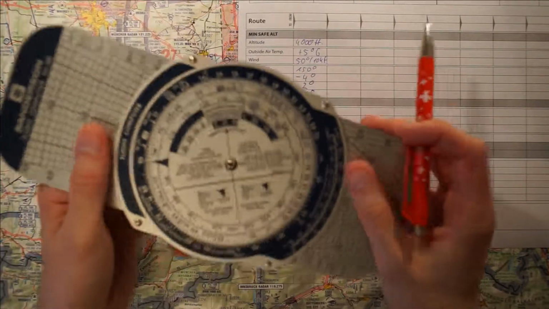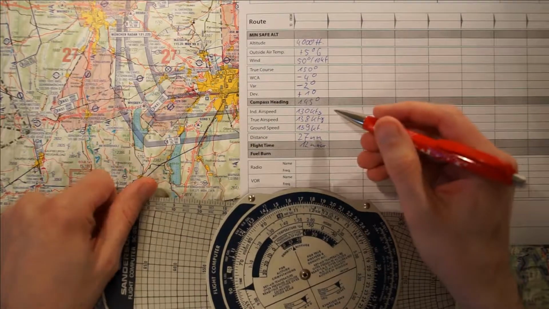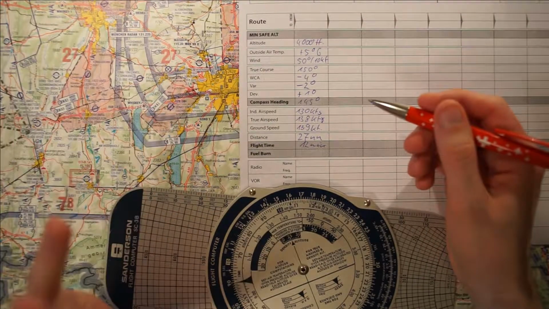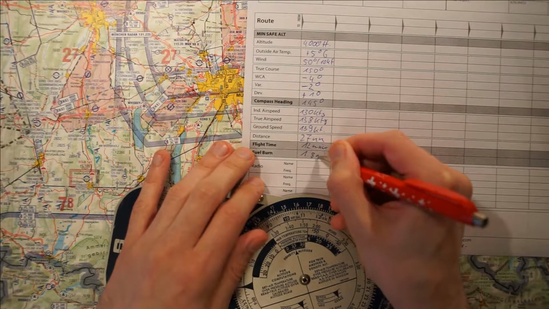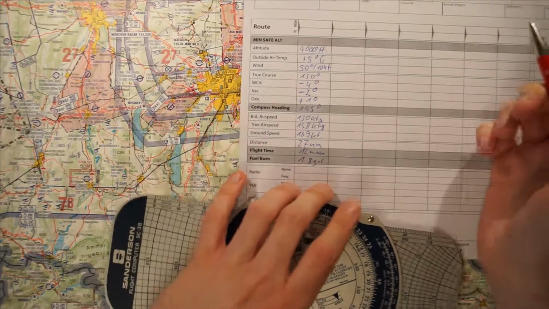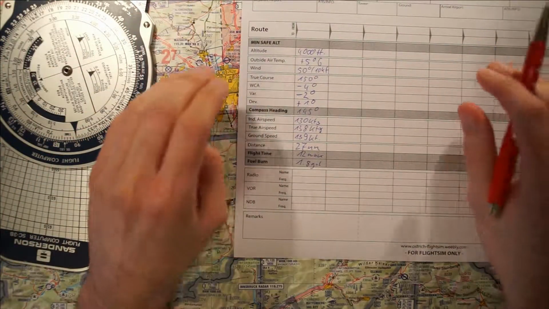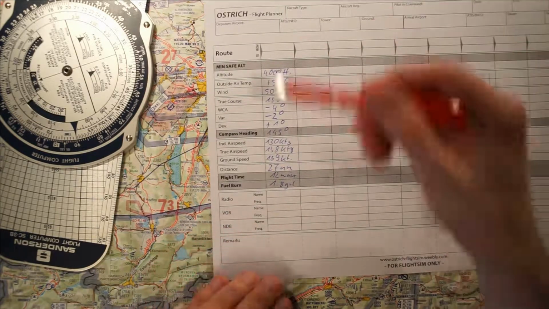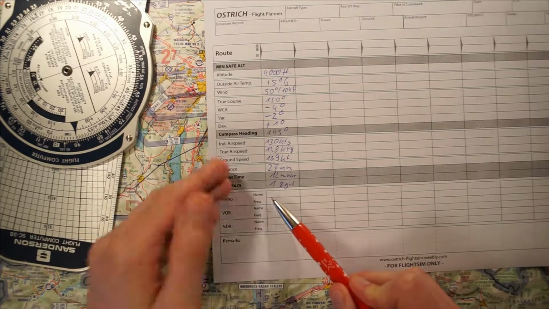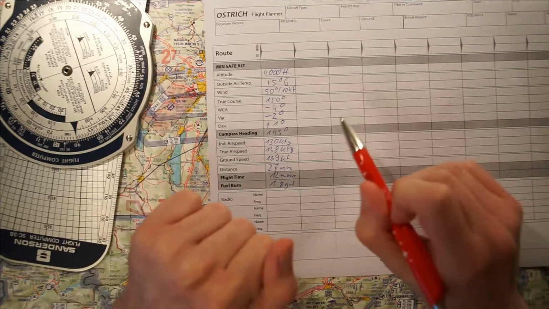So 12 minutes, so we go to 12, and you see it's over 18. Again, we have to make sense of the magnitude, and it's clearly only 1.8 gallons. And that's all the calculations you have to do for your flight planning. And you have to do this for each individual leg. And then you can also fill in your radio frequencies, your VOR frequencies, and so on and so forth.